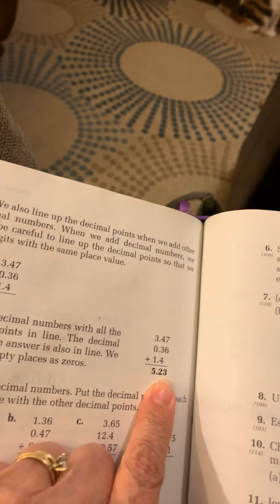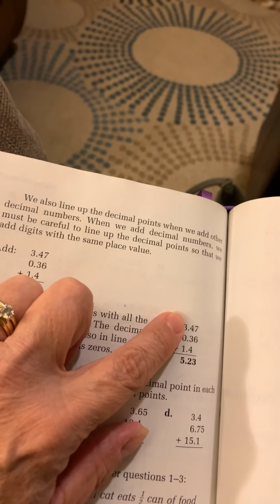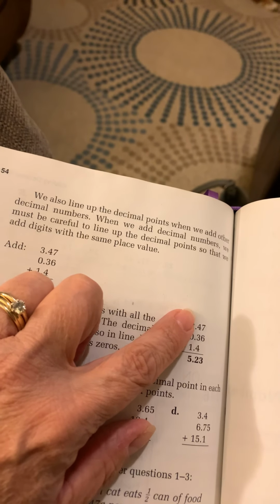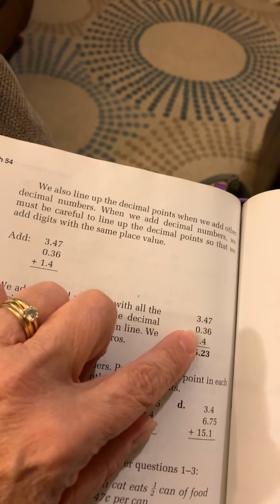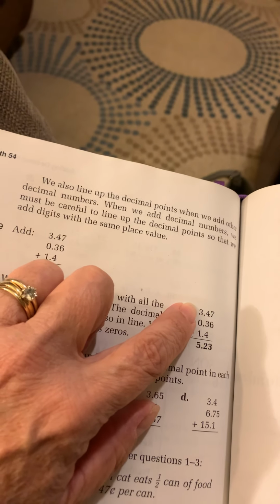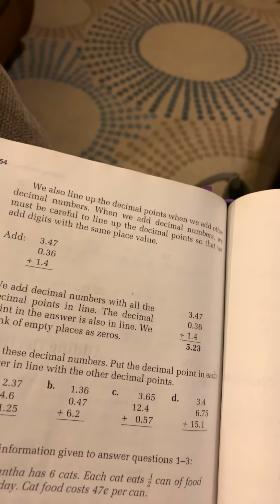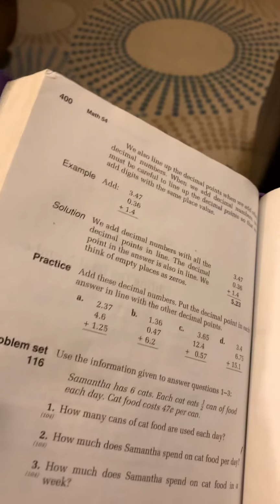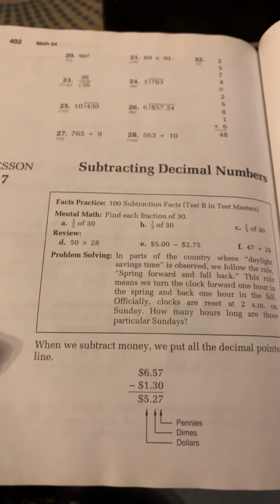You would add 7 plus 6, which is 13. Put your 3, carry 1. Then 1 plus 4 is 5, plus 3 is 8, plus 4 is 12. Put your 2, carry 1. 1 plus 3 is 4, plus 1 is 5. And your answer is 5.23, or 5 and 23 hundredths. And there are some practice problems if you want to practice that. And so that's, of course, problem set 116 has plenty of problems if you want to practice those.